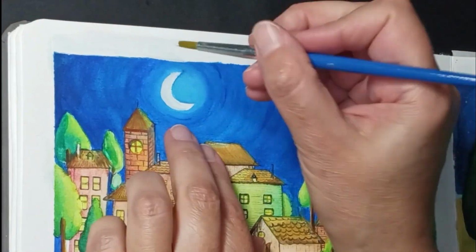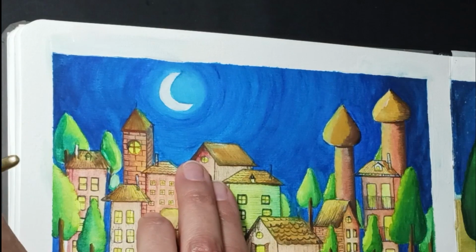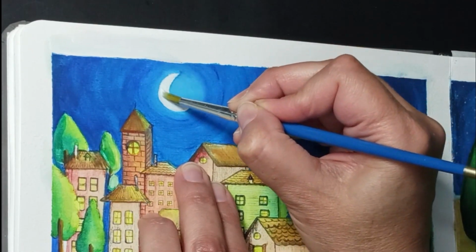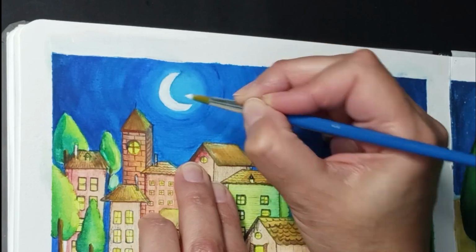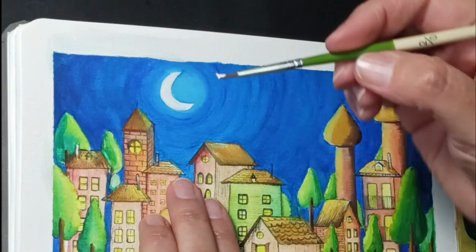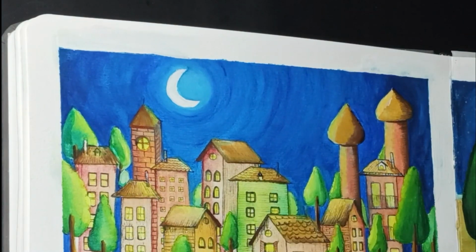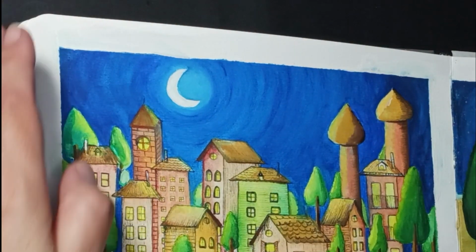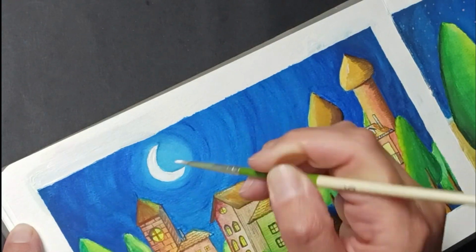And then, of course, I also add a little more ink here. I'm just using white ink directly with no water for the moon, just to make sure that the moon is very white and bright and contrasts very well with that blue sky.